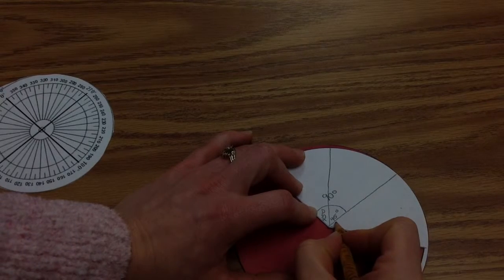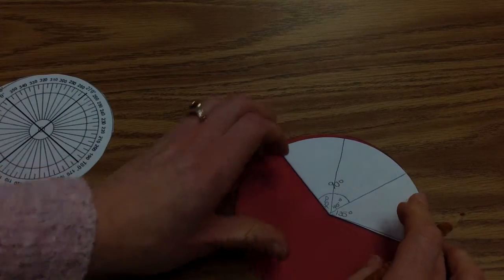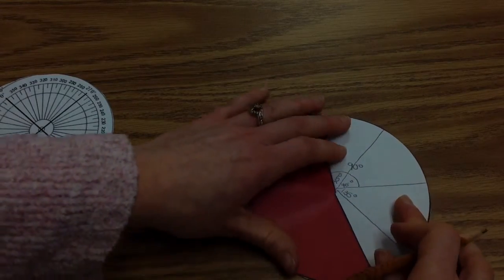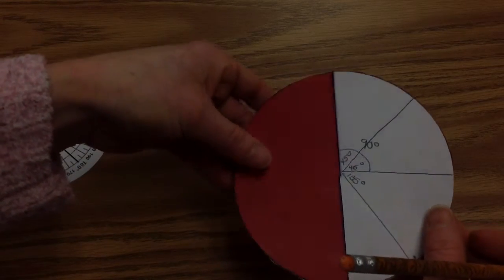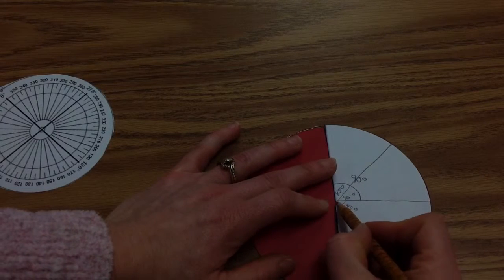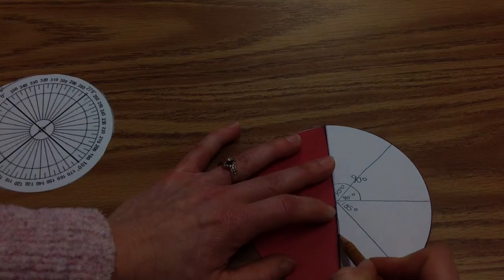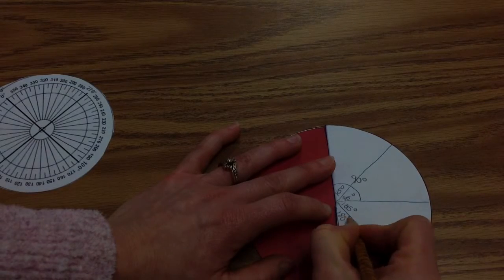So I'm going to make this 135 degrees. And then again, if I measure it all the way around, another 45, it will be a straight angle, which gives me another 45, which tells me I have 180 degrees.